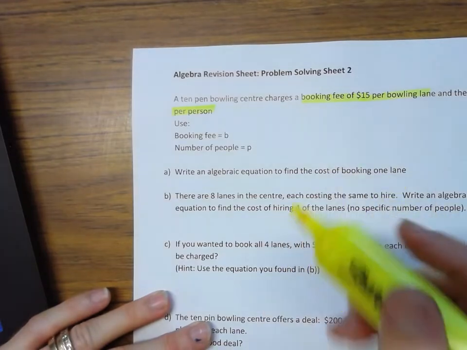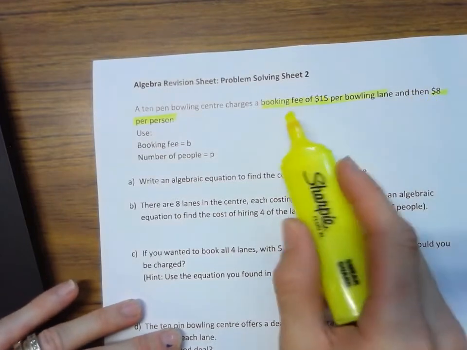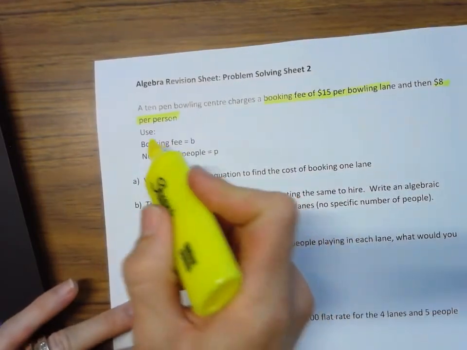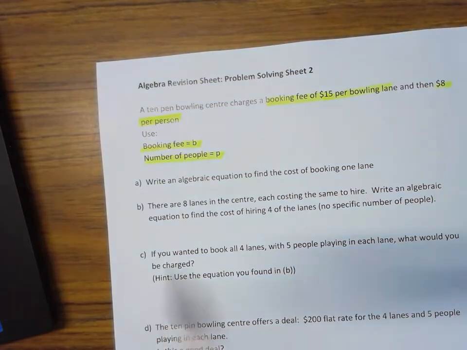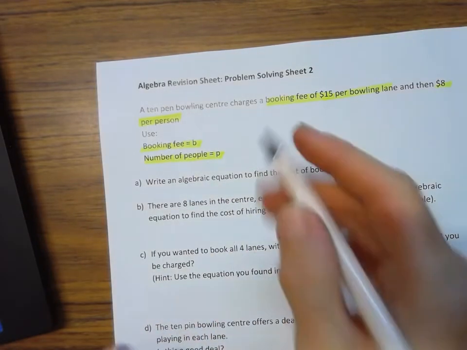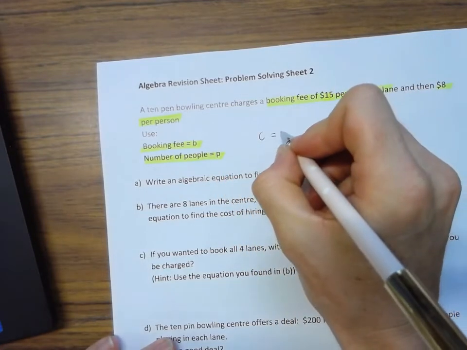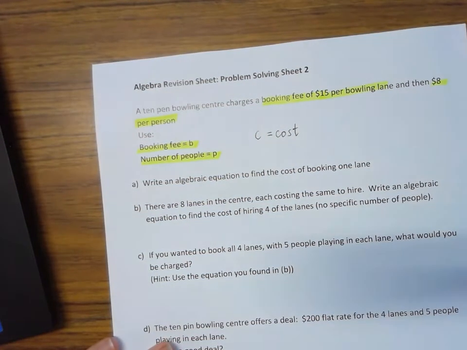So if you book one lane, it's going to cost you $15 for the booking fee and then $8 for each player after that. Or if you book 3 lanes, you're going to have 3 times 15. Then we looked at some other variables in class. That booking fee equals B, which is our variable, because algebra is about using symbols or letters to represent a situation or a number. We also discussed that with this you probably need a variable for cost, so C would make sense.